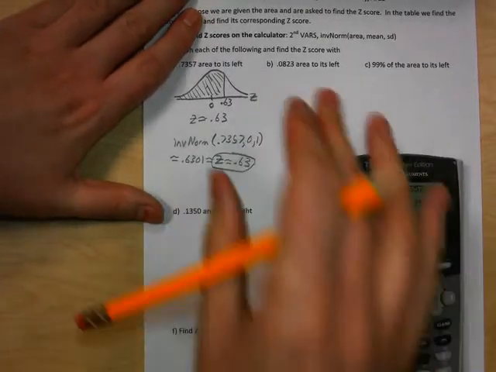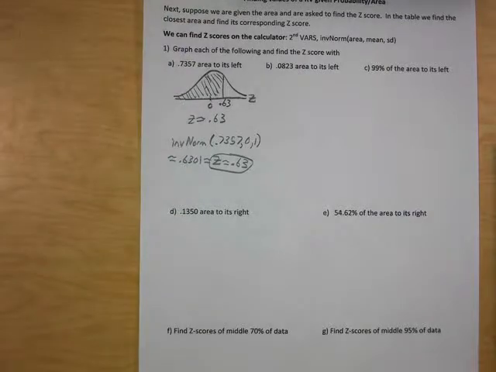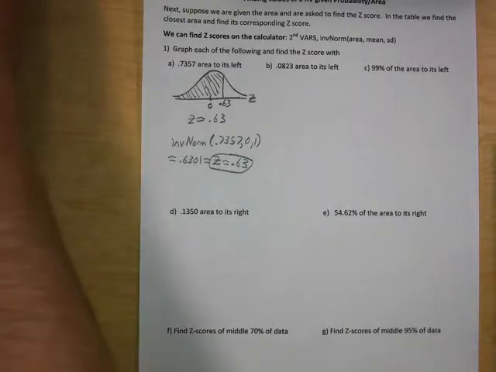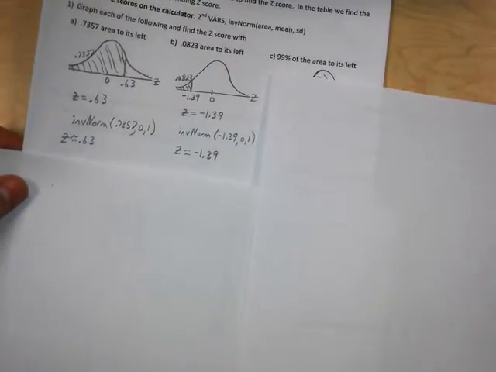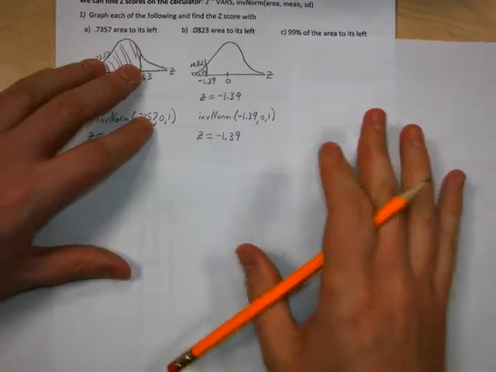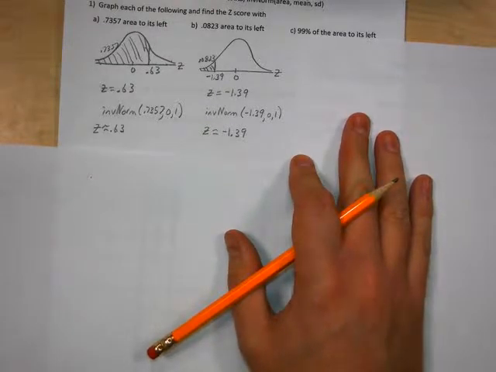Then we look at 0.0823 area to its left. I'll let you look that up, and I'll put the answers up here again just for the sake of time. You find 0.0823, and that shows up as a z-score of negative 1.39.